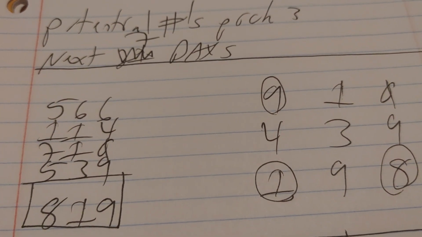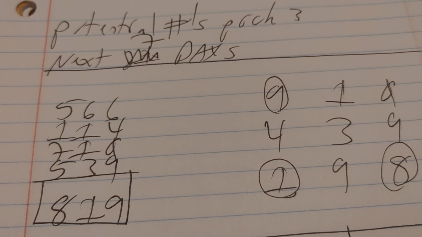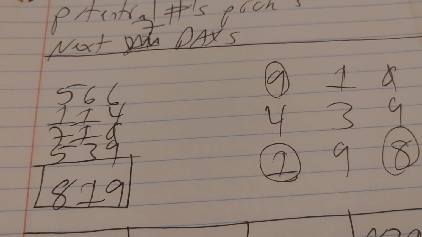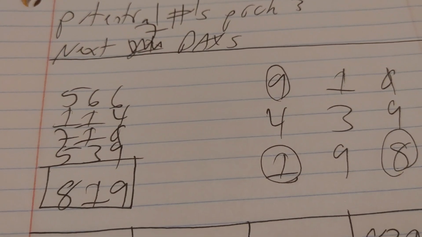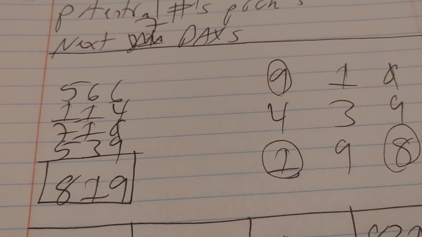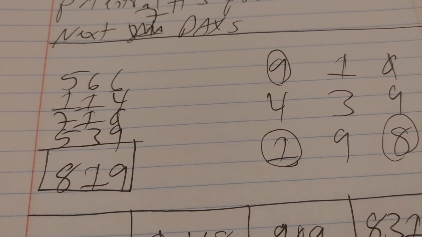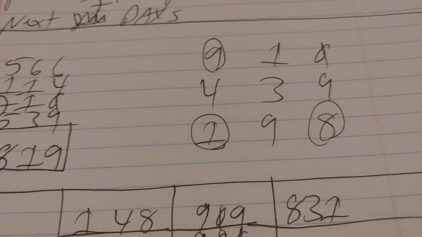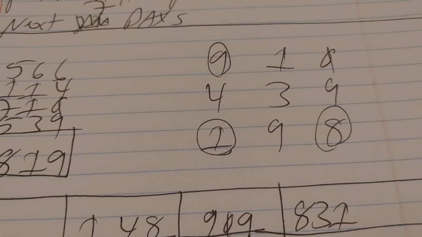Like I said, the 566 is the number that hit recently. From there, you write out the past 3 numbers before the 566, and add that up, that's 819. Then you're going to write that backwards in the L shape, so that's 918.